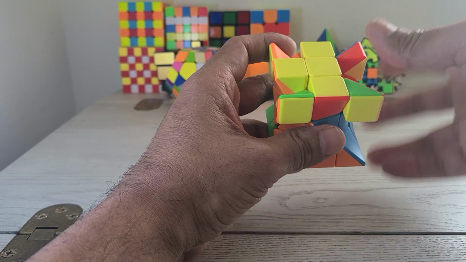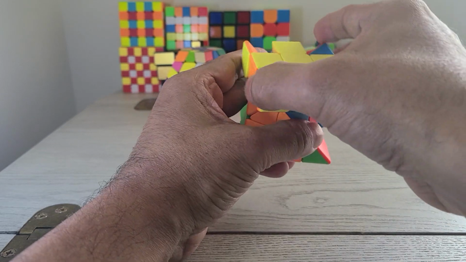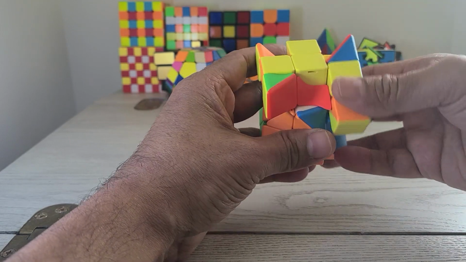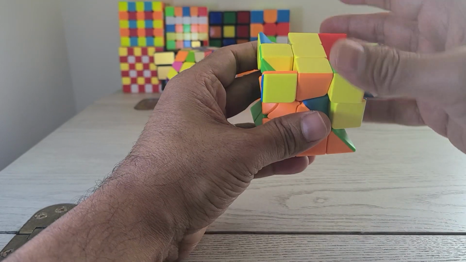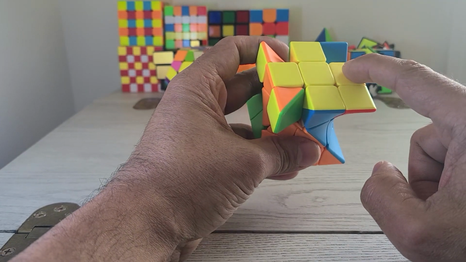Do the reverse of what you did in the first step. R prime, U prime, R, U, R prime, U prime, R, U. So now you have gotten the 4.